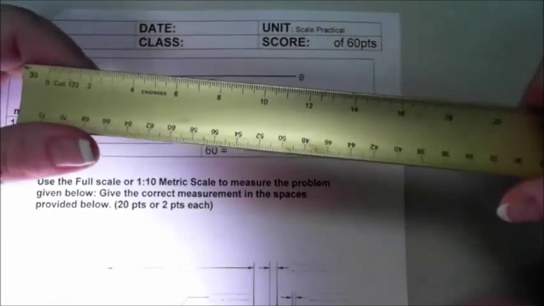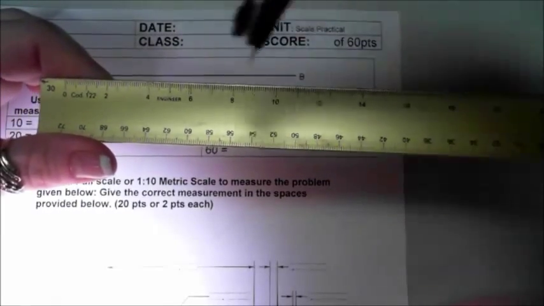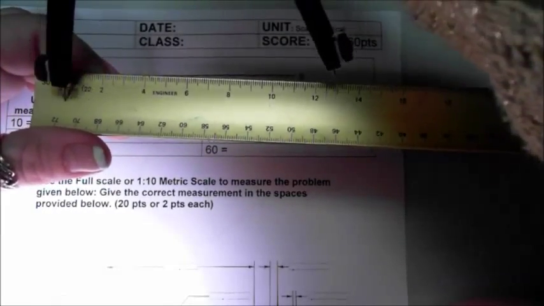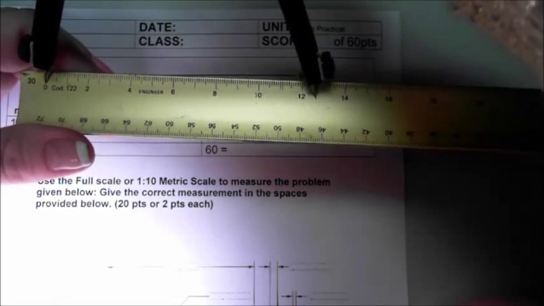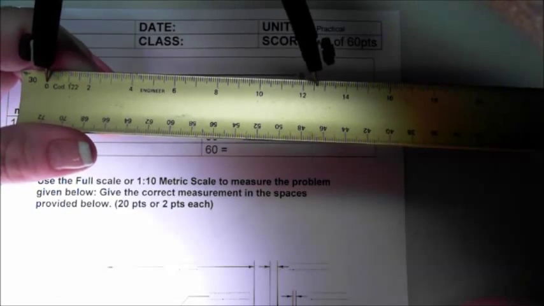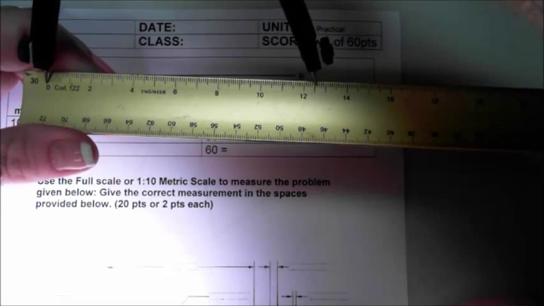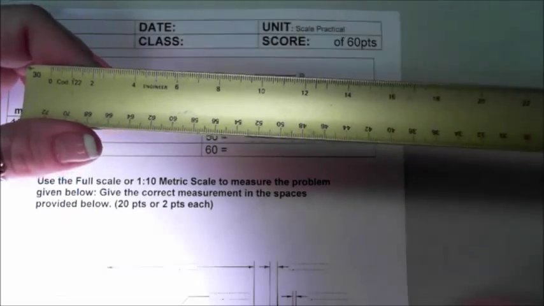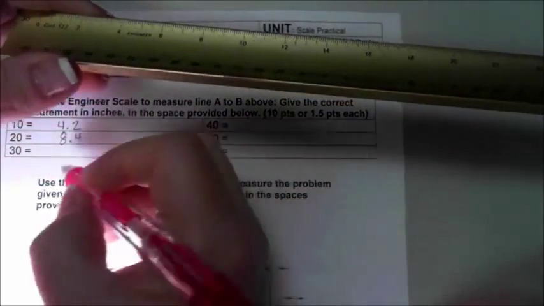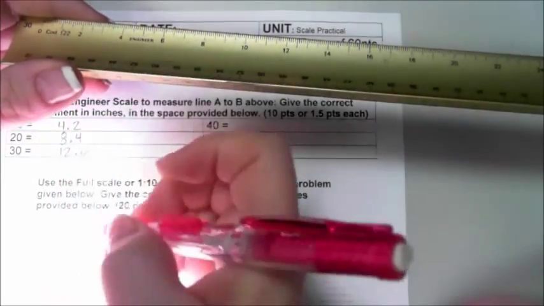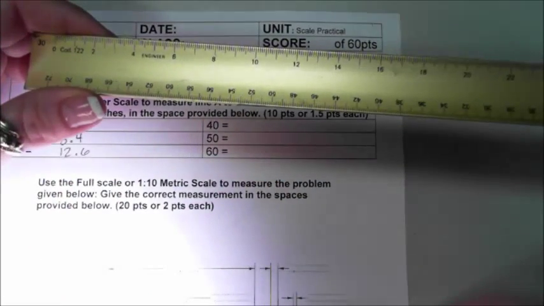Okay, let's go over to the 30. Put it on the 0. So I'm looking at this, and it's 12.6. And that's it. That's pretty straightforward.